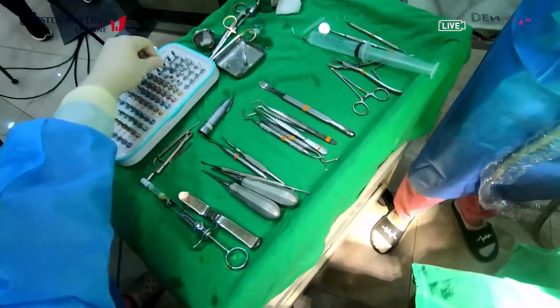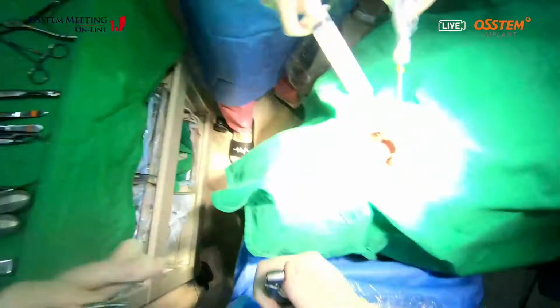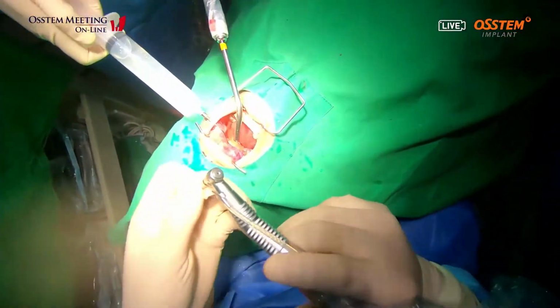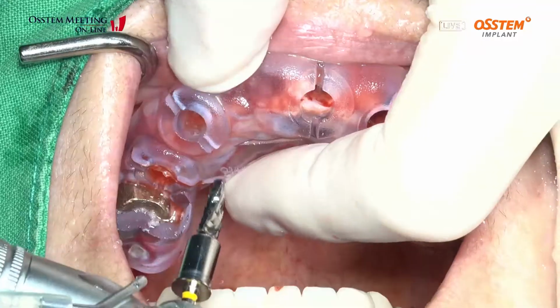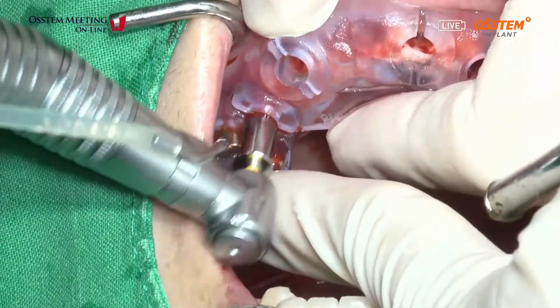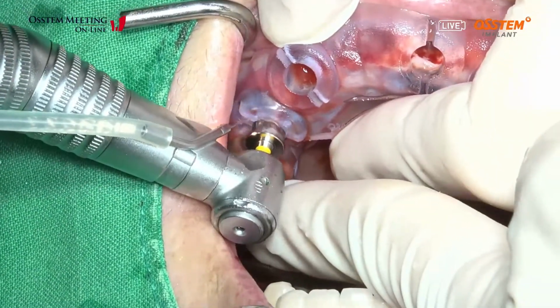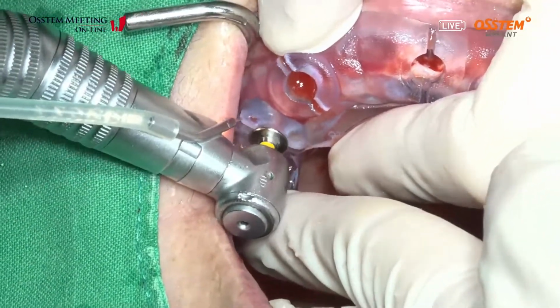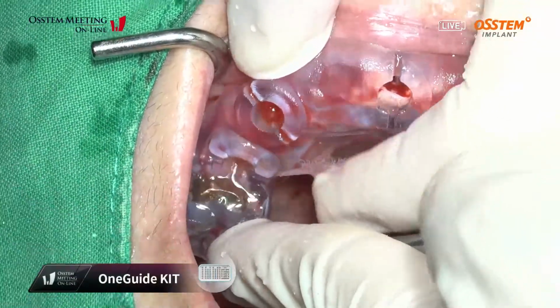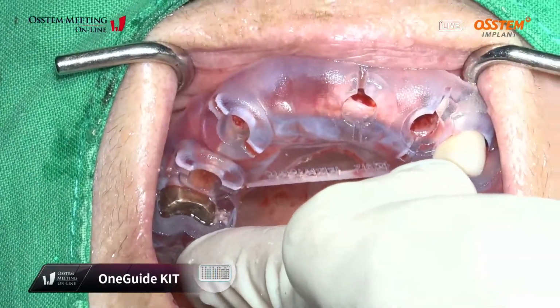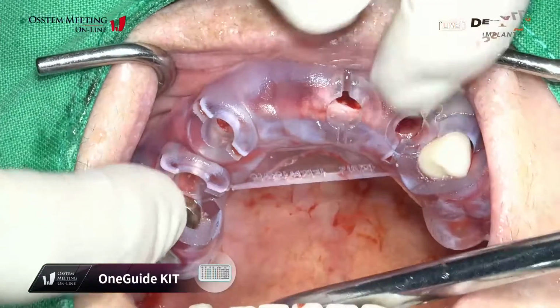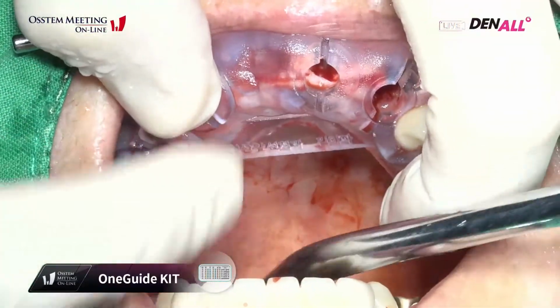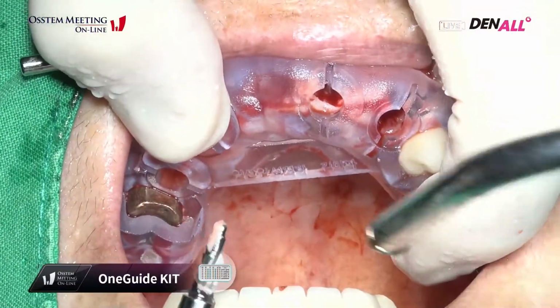But in the second premolar area, I placed 4.0 by 8.5. So this is a 3.5 by 8.5. And in the second premolar area, the bone quality is not so good. So I will do undersized drilling.